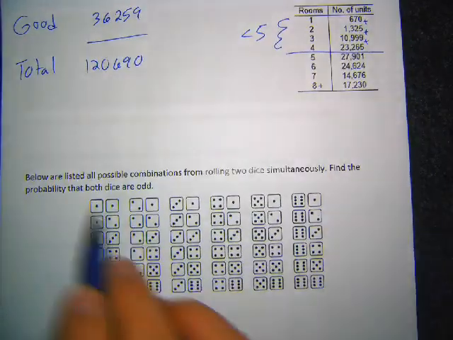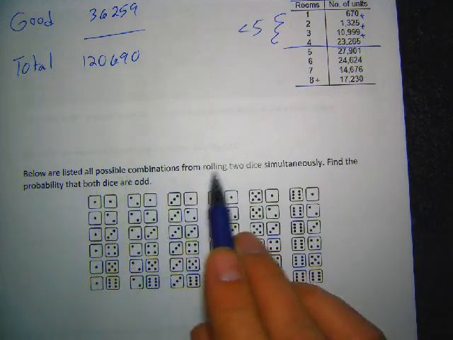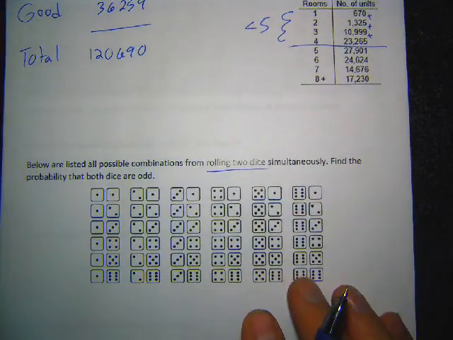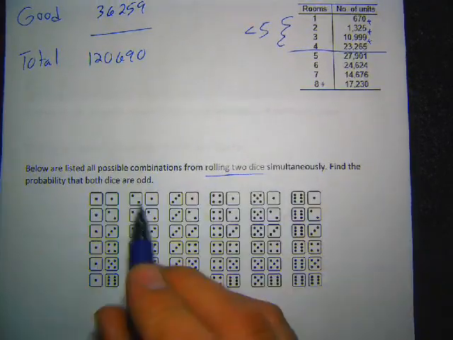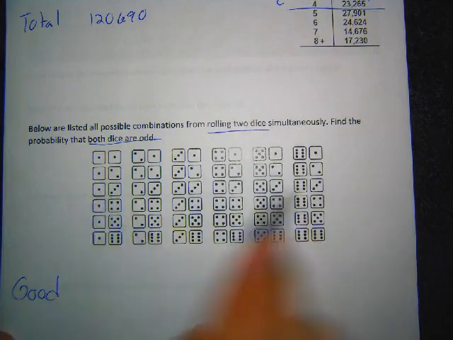All right. Let's try one more. So below it listed all possible combinations for rolling 2 dice. So here we're rolling 2 dice at the same time. Find the probability of both dice being odd. So if I want both dice to be odd, again, I'm going to look for the number of good options. Thankfully, they kind of give us a little chart here.